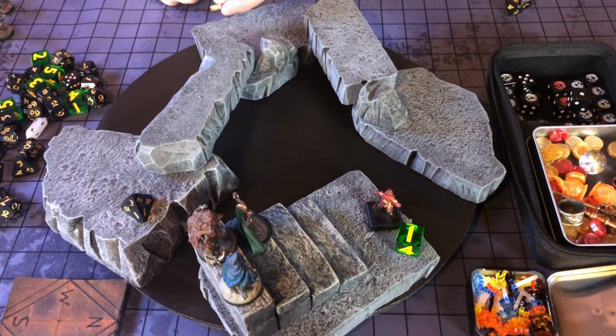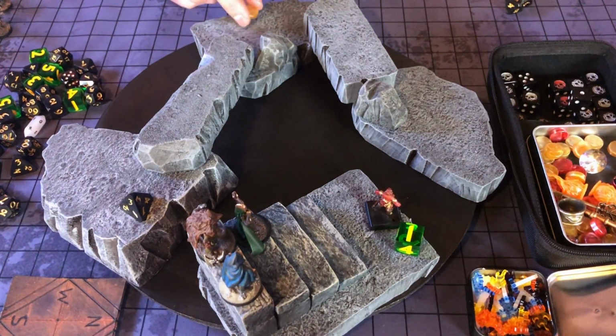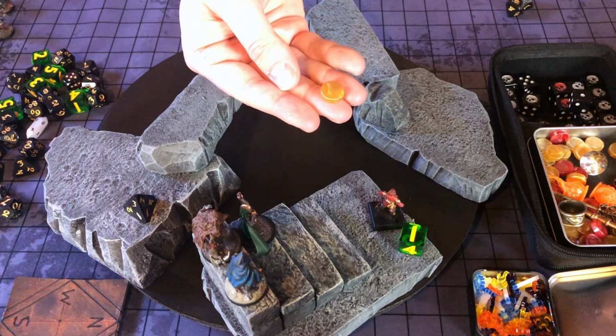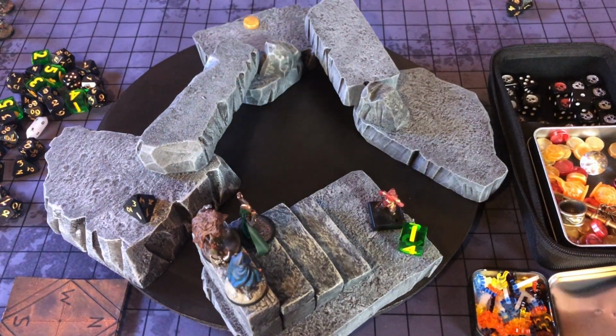Or maybe we'll use this as the marker, but do I have a treasure chest token? I don't. I like to use these gold tokens. These little pieces are great to mark points of interest. So I would just drop this here and my players would be like, oh, what's that? I'd be like, oh, there's actually a bunch of loot right here.